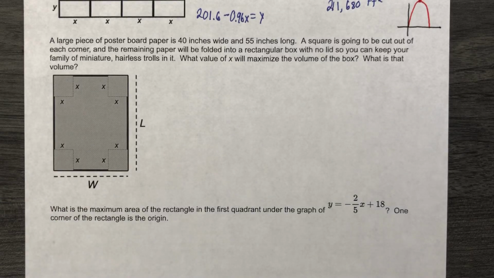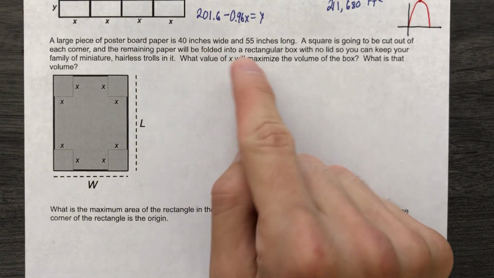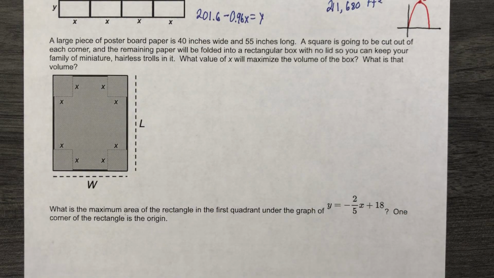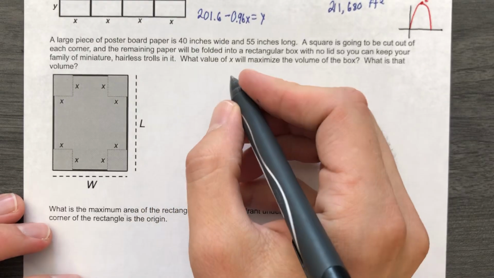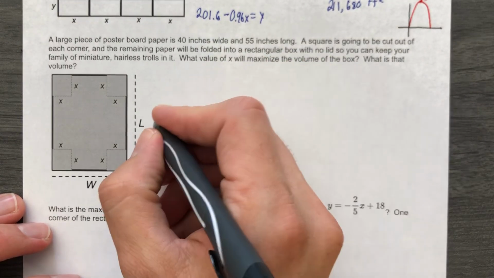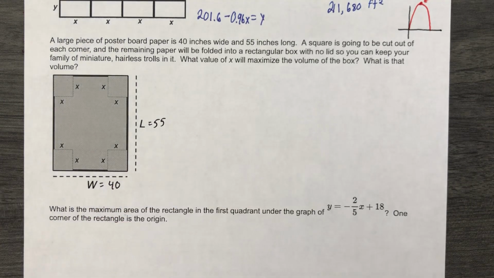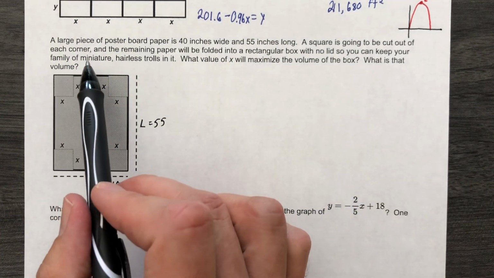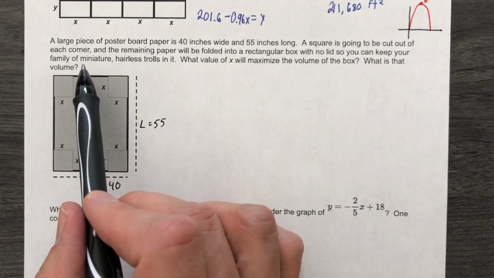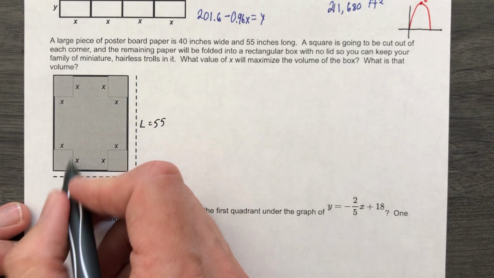A large piece of poster board paper is 40 inches wide and 55 inches long. Let's just start with that. So the length is 55 and the width is 40, okay? A square is going to be cut out of each corner, and I don't know how much that square is going to be in length, but I know it's X by X, okay?